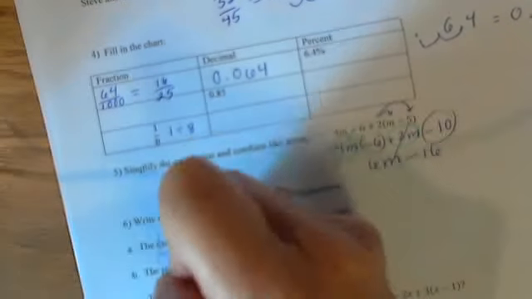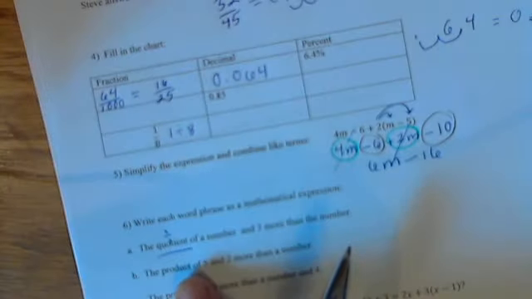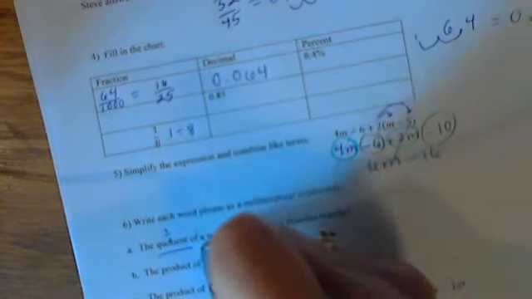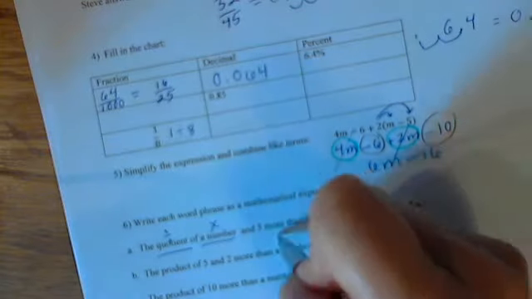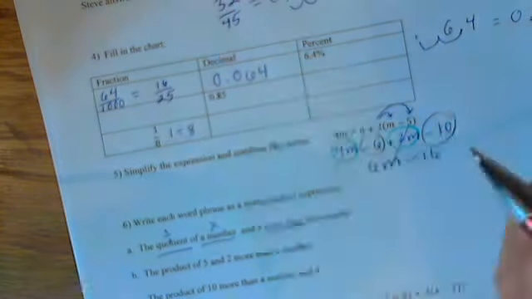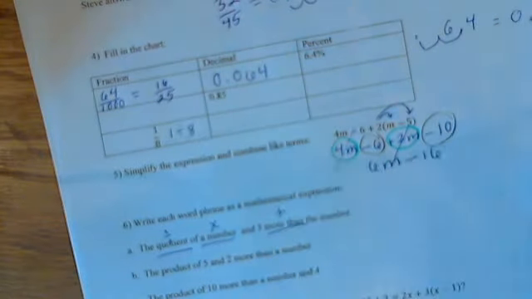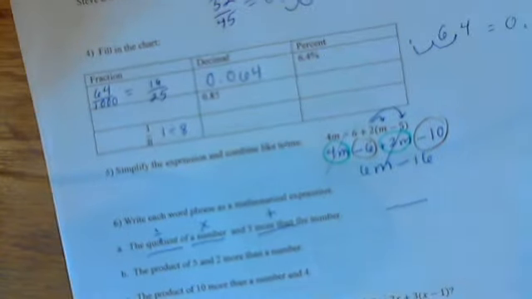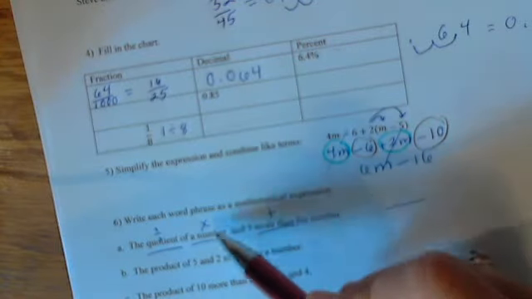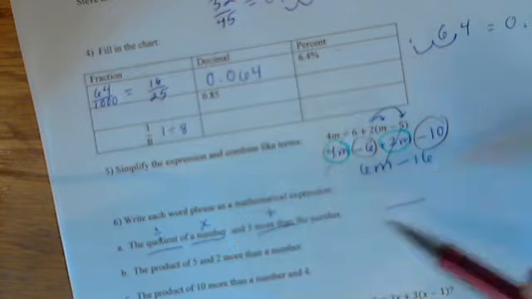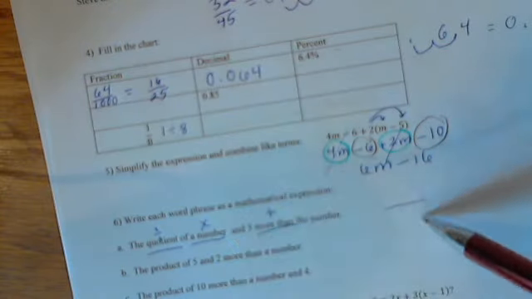So quotient means divide, only we won't be using the old-fashioned division sign. We'll be using a fraction bar. A number, we're going to use x. 3 more than the number. In this case, it doesn't say times more, so it's addition. So we know there's going to be a fraction bar involved. So we have to decide what's going to go on top of the fraction bar and what's going to go on the bottom. So the quotient of a number and 3 more than the number.